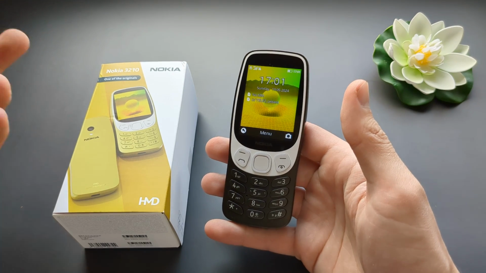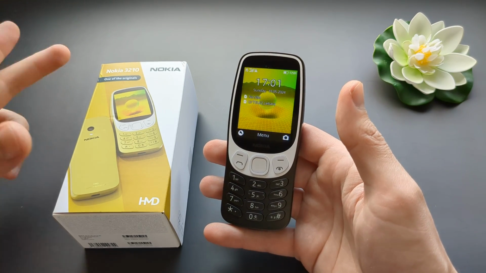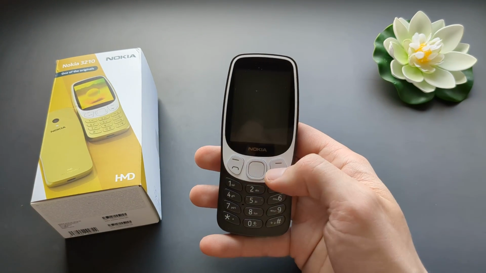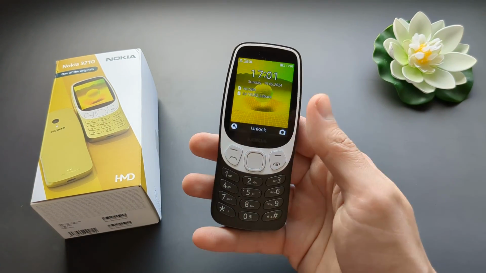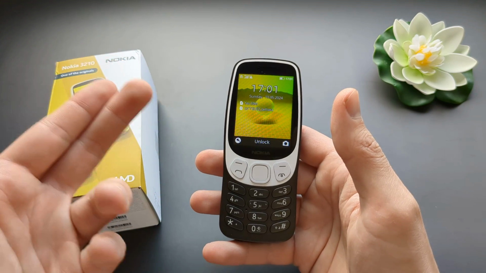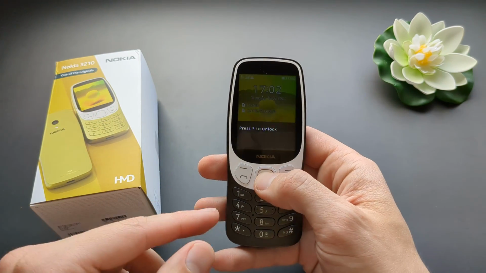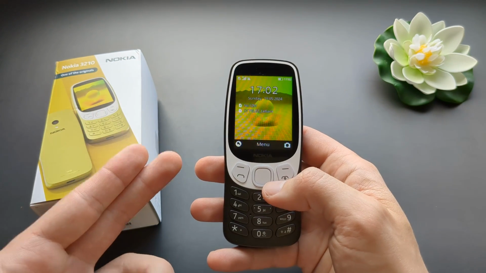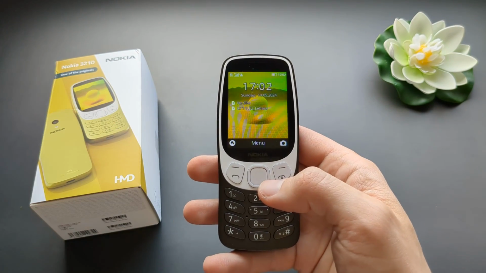Let me show you how to set up, manage, and enable data on your Nokia 3210. When you set up your phone for the first time and insert your SIM card, you should already have your data working, and it should be working fine. However, what if it's still not working? There are some things we can do to troubleshoot.